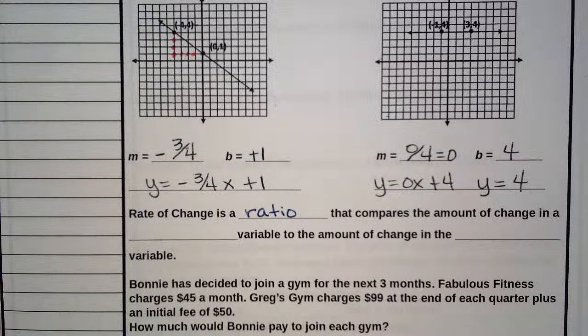Remember when we were talking about dependent and independent variables. The dependent would depend on what you put in first. Is that your input or your output? Your output depends on what you put in.